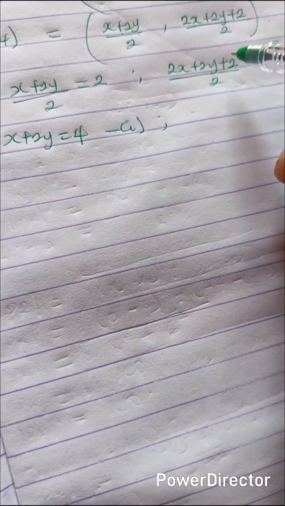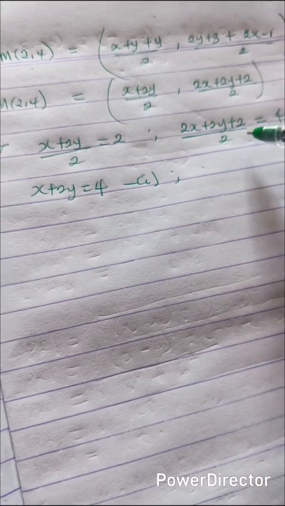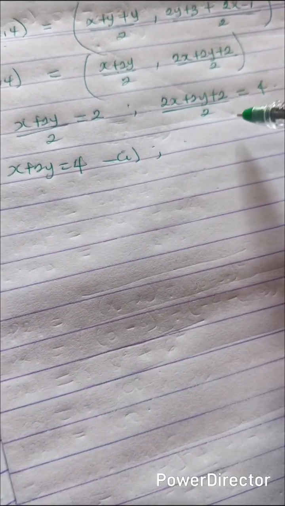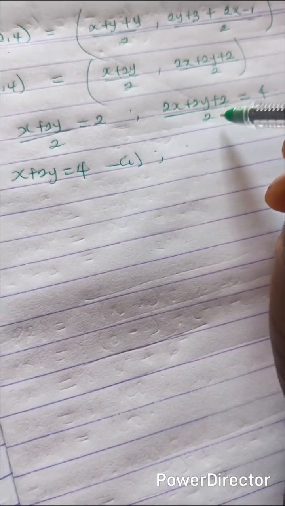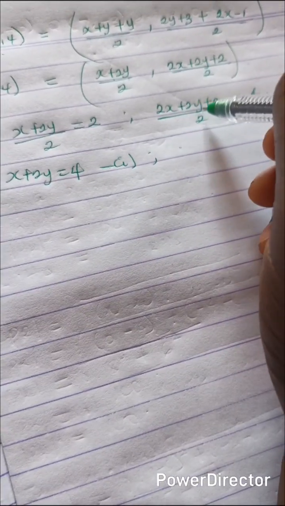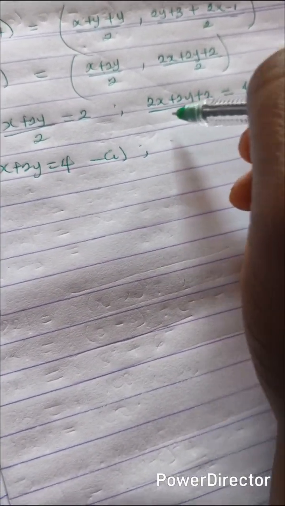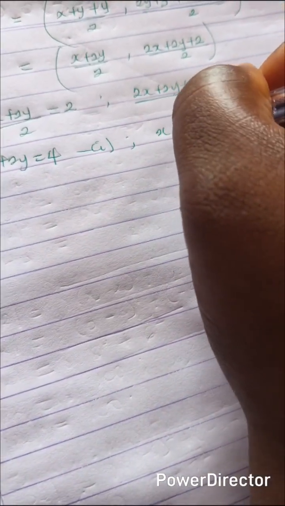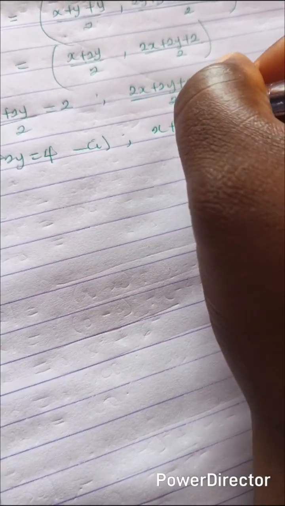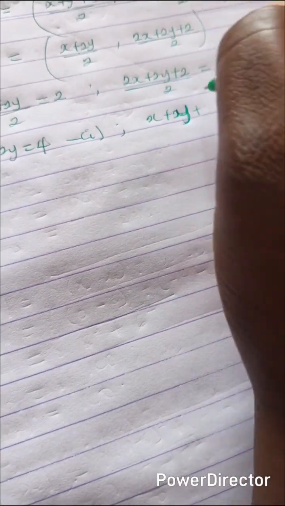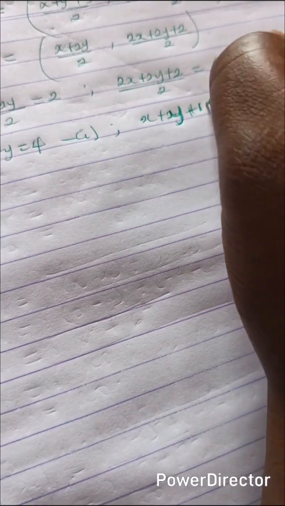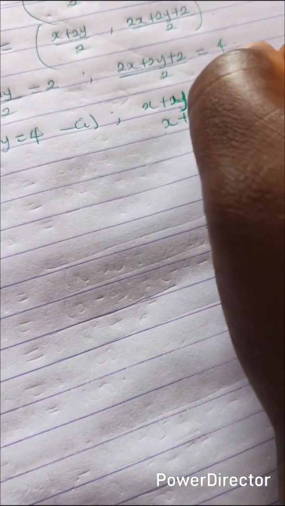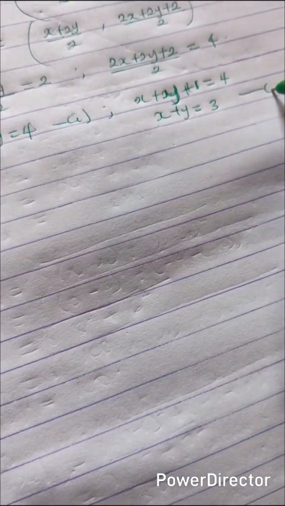And with this, if you look at this fraction, we can simplify it into its lowest terms, and that is to divide all through by 2. If you divide all through by 2, what do we have? We are going to have x plus y, because all of them have 2 as a coefficient. x plus y plus this one will become 1, and equals 4, right? So by the time we take 1 to the other side, we have x plus y is equal to 4 minus 1, which gives us 3. So this will be our equation 2.